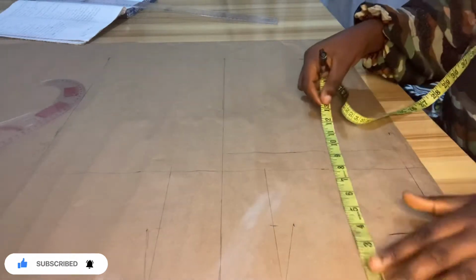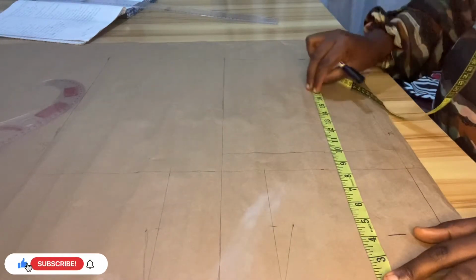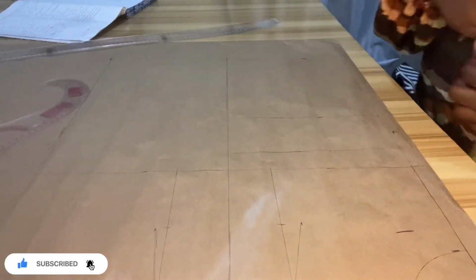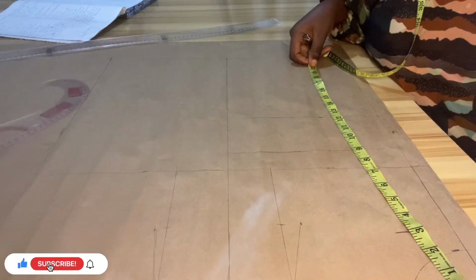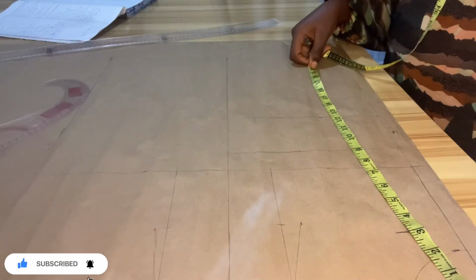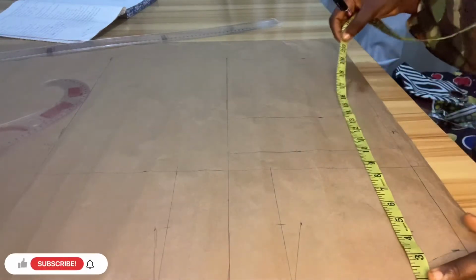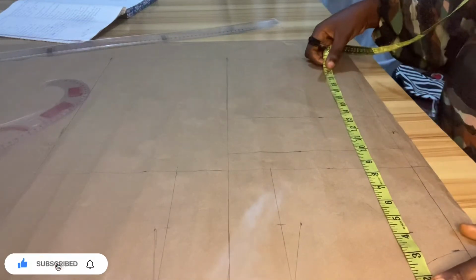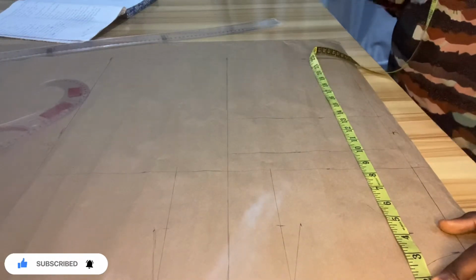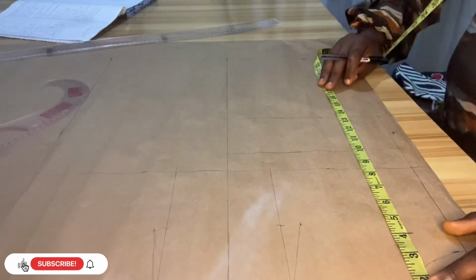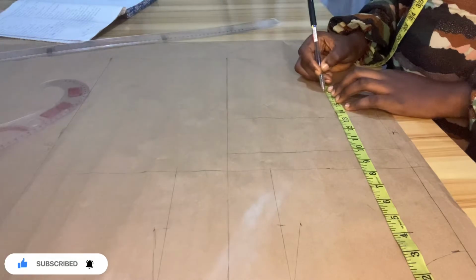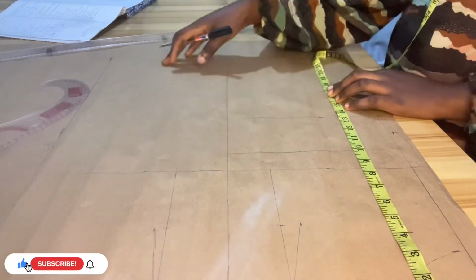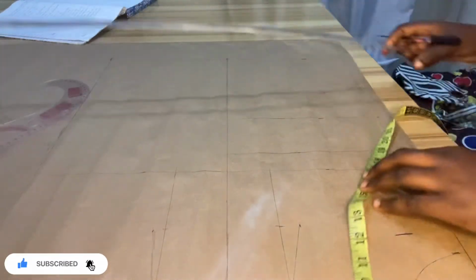After this, I'm going to measure my shoulder to my under bust, and that is 13.5. Normally there's going to be a front measurement and a back measurement. For this person, I couldn't get the front measurement, so I'm going to be using 17 inches for her front measurement. Then our back will be 15 inches. So you just add this.